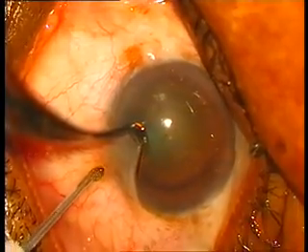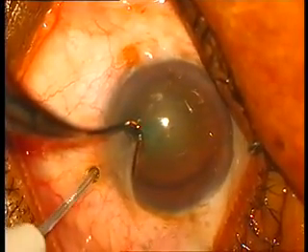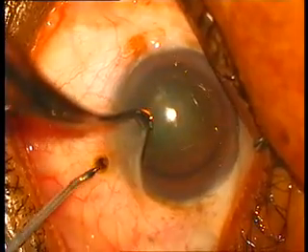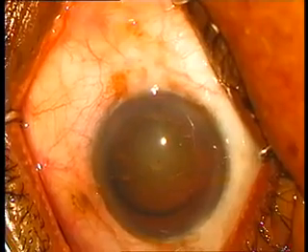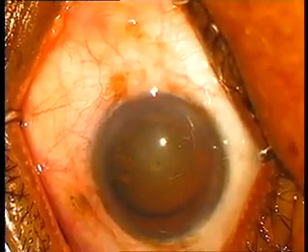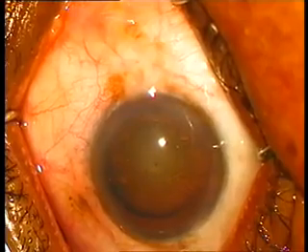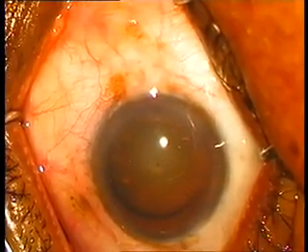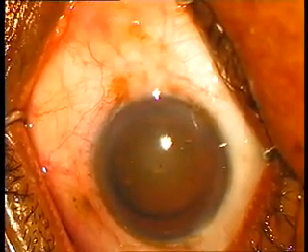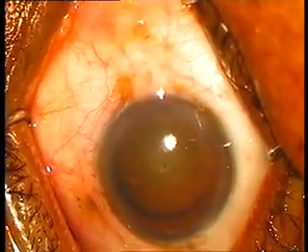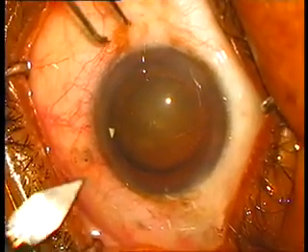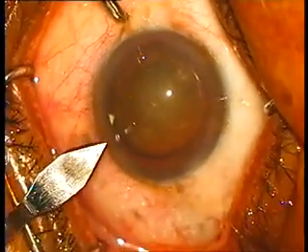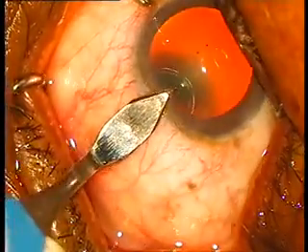So I am using a Fugo blade with a 300 micron tip to create a microtract filtration in the ciliary body or pars plicata region of the ciliary body. In other words, a transciliary filtration procedure is done in this patient, and now I will start with the Phaco to remove this cataract.